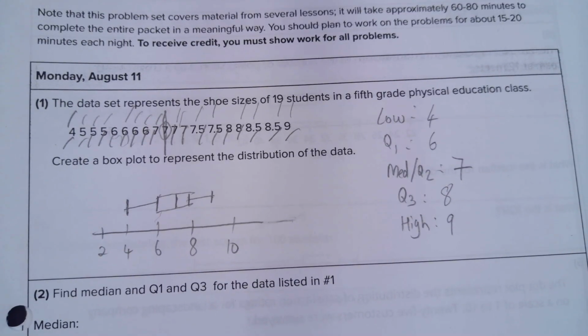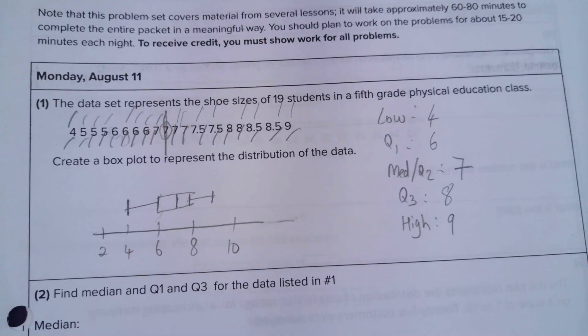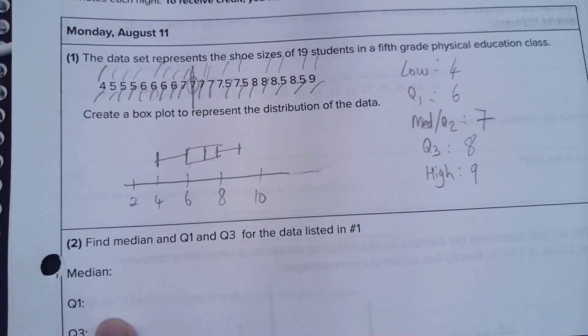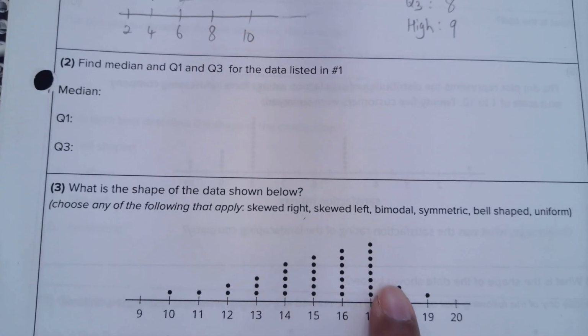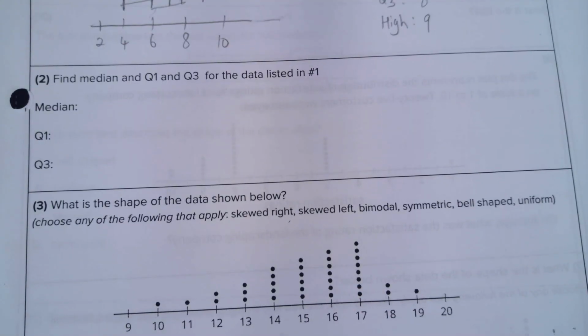Cool. I will say one thing. Basically, what this median means is that 50% of your data is before and after this 7. Okay. So you already found median, quartile 1 and quartile 3. Let's move on. What is the shape of the data?